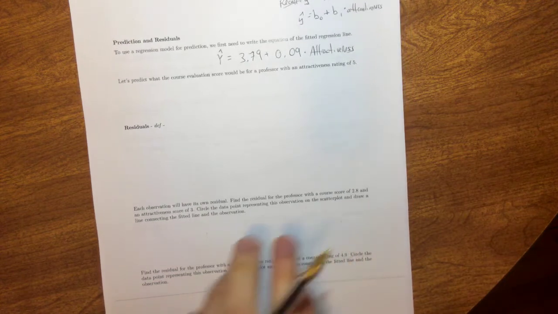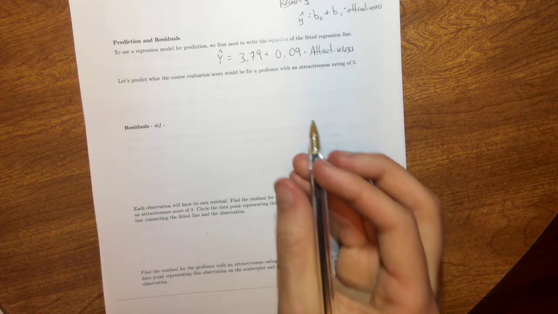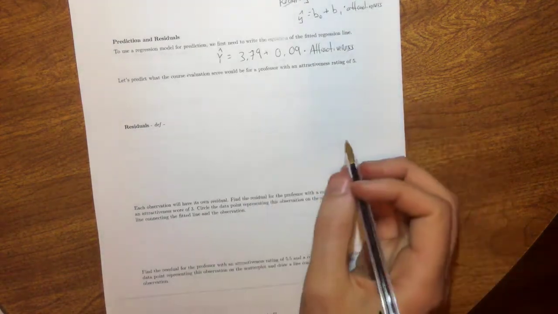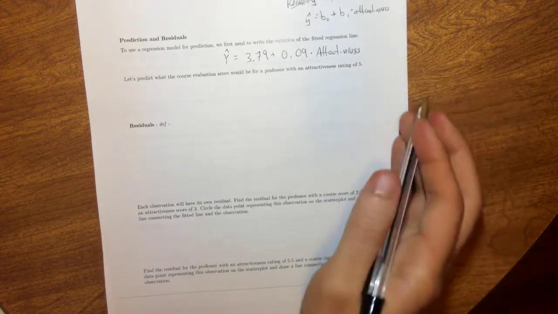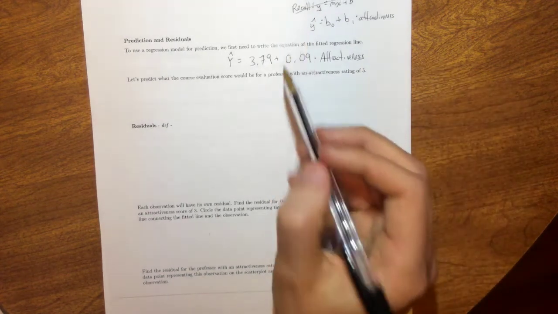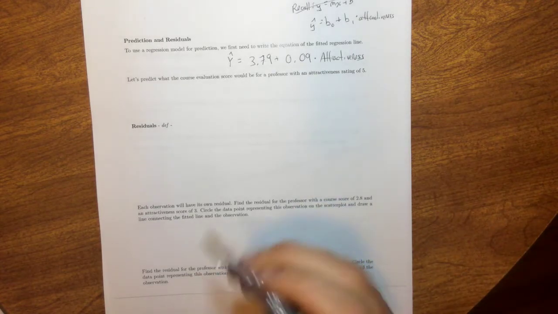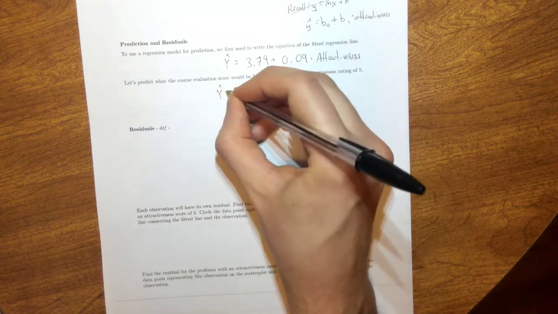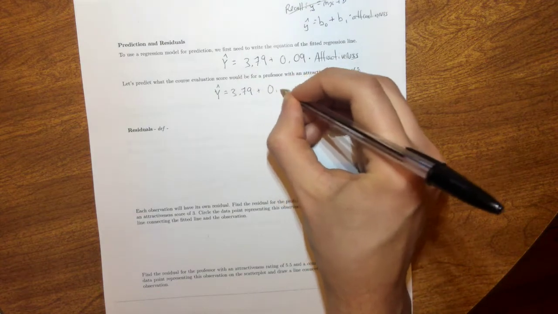Okay, then using our regression equation, let's predict what the course evaluation score would be for a professor with an attractiveness rating of 5. Remember when we had that constant model before, our predictions were all the same because we didn't have any predictors in the model. Now our predictions are going to be different depending on the professor's attractiveness rating.